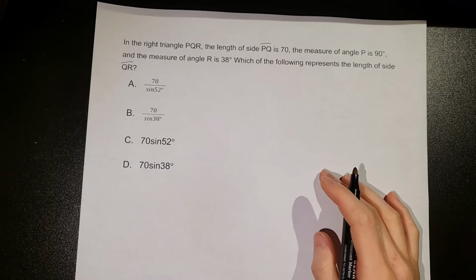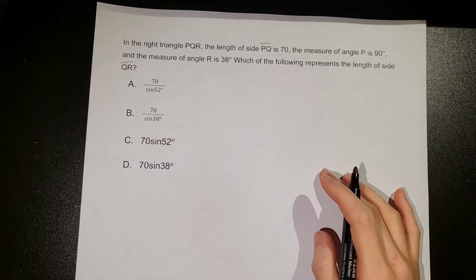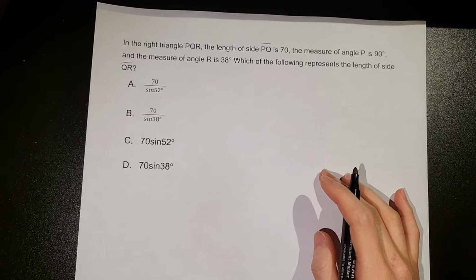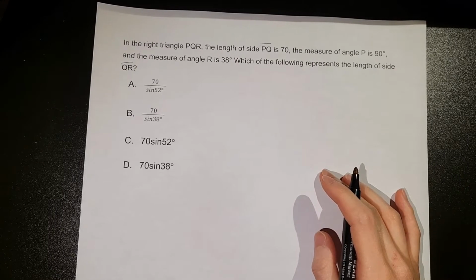In the right triangle PQR, the length of side PQ is 70, the measure of angle P is 90 degrees, and the measure of angle R is 38 degrees. Which of the following represents the length of side QR?